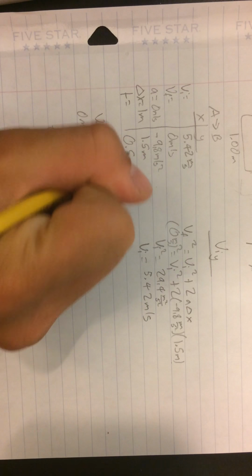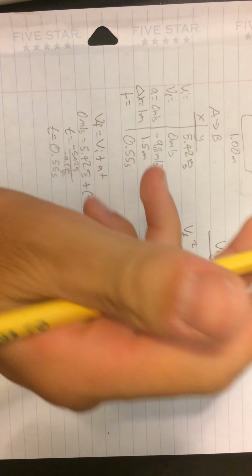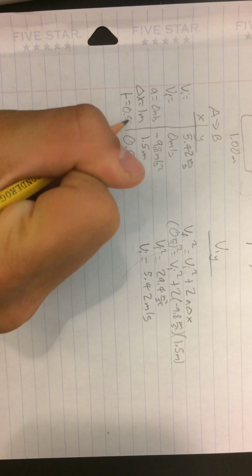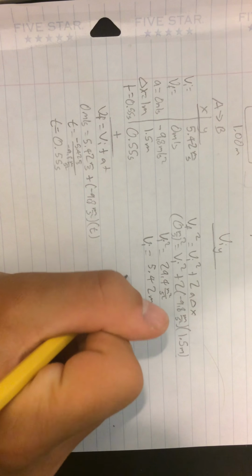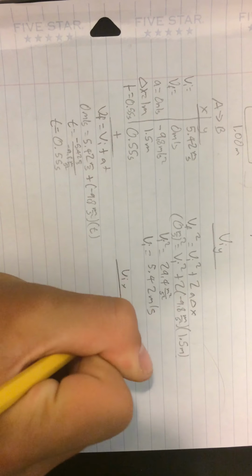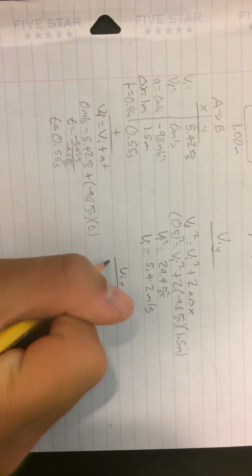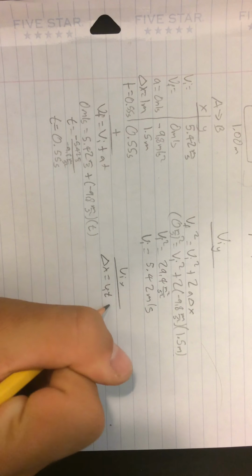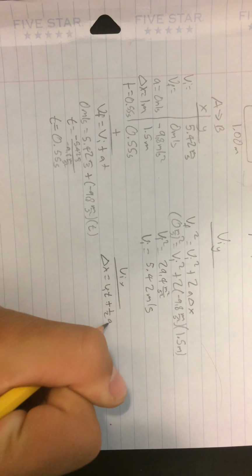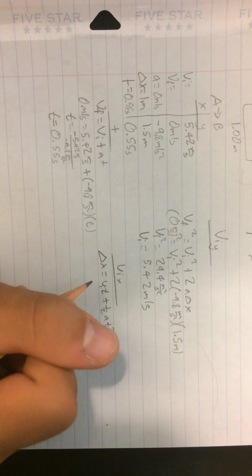So we write it in here, 0.55 seconds, and since they're both happening at the same time, it's 0.55 seconds for the x too. And so now, this is solving for time. And then now we need to find the initial velocity of x, so Vi of x. We don't have the final velocity, so we're going to have to use the equation delta x is equal to initial velocity times time plus 1/2 acceleration times time squared.